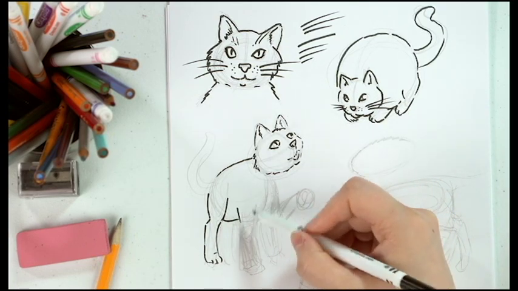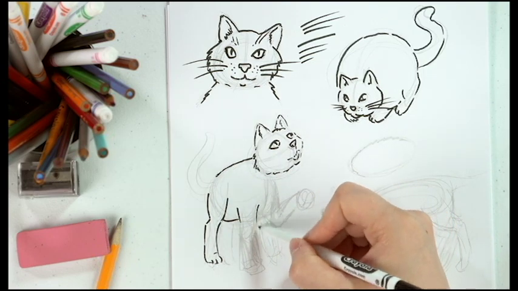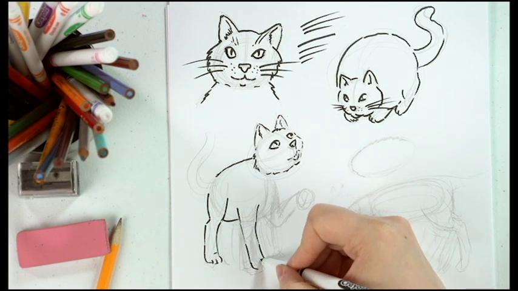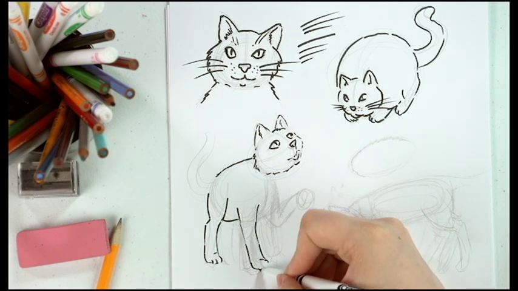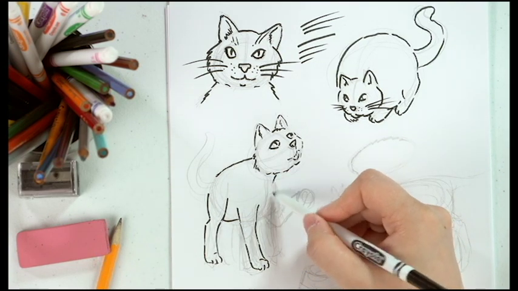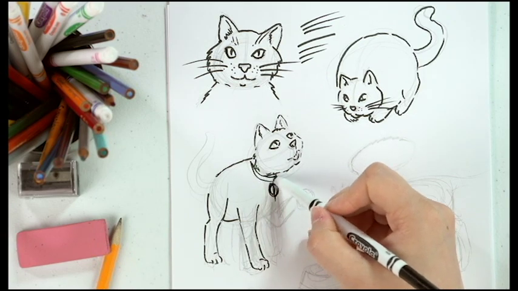So I can just picture this loud cat. And you see, the more short, stubby strokes I make, the more furry they look. But I can just picture a loud kitty, letting you know exactly how much they want whatever you've got.